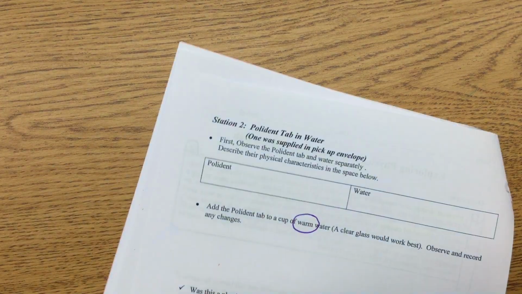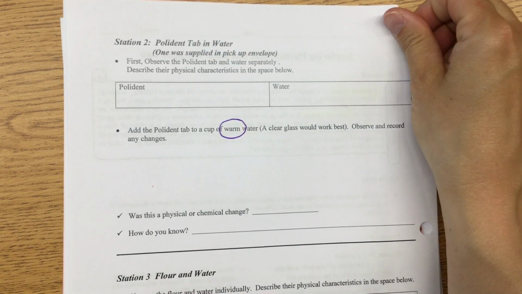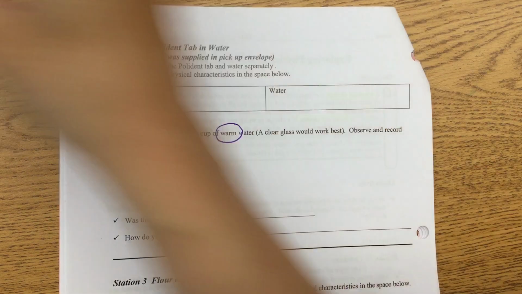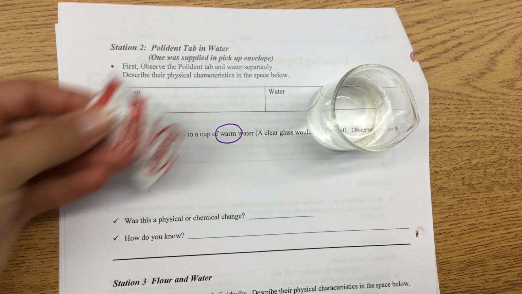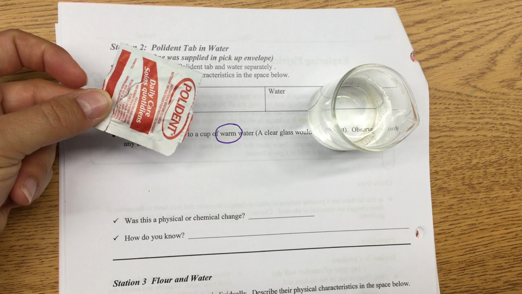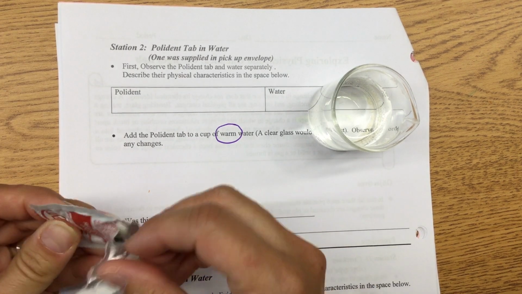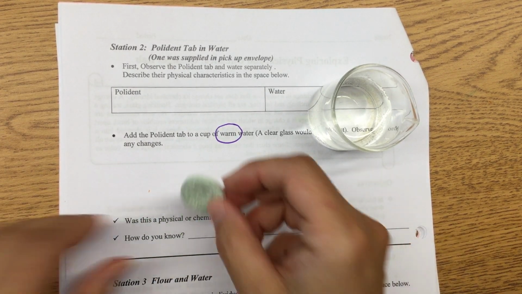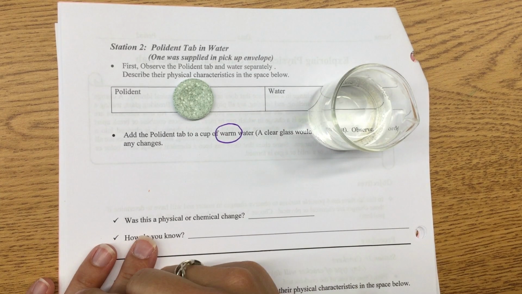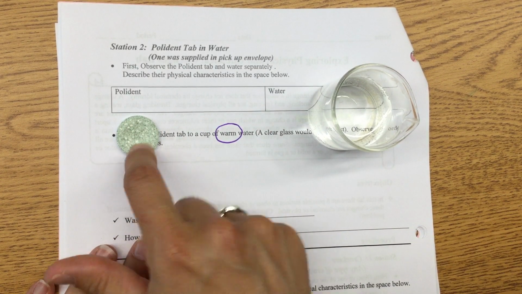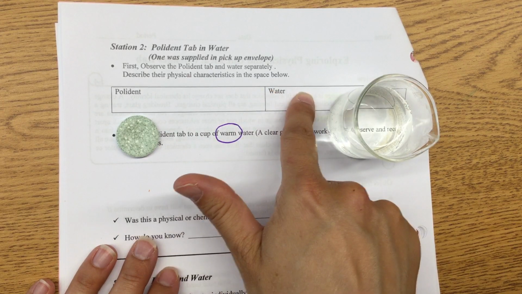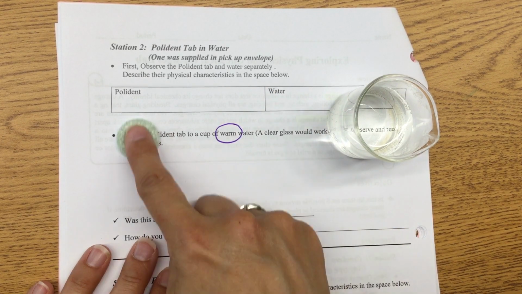That's station number 1. Station number 2 is a pollutant tablet in water, okay? So we have some water, and you all got a pollutant tablet when you picked up your last amount of booklets for the rest of the year. So you're gonna take out your pollutant tablet, and I want you to describe the physical characteristics of the pollutant tablet and the physical characteristics of water here, okay?